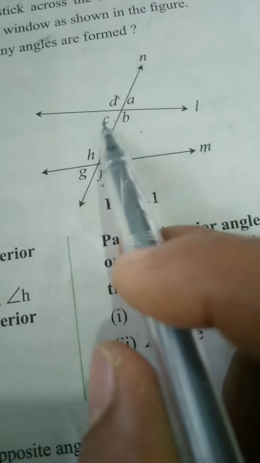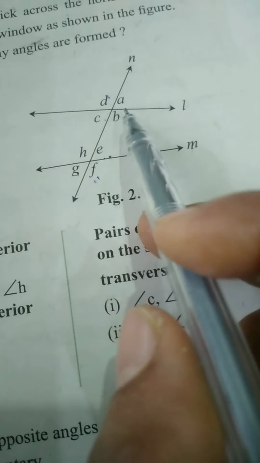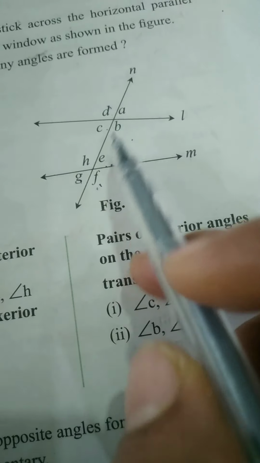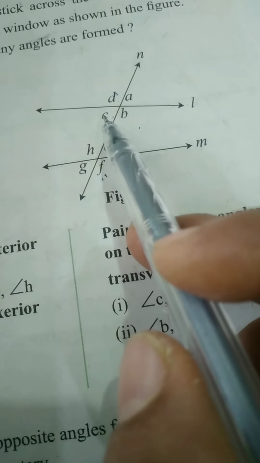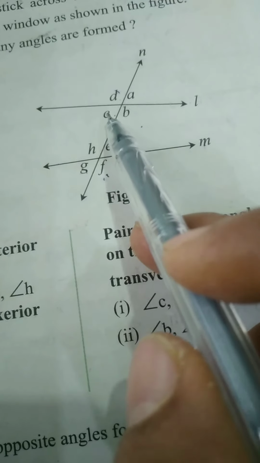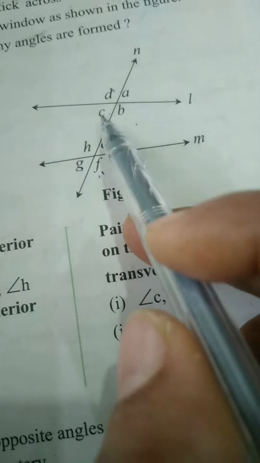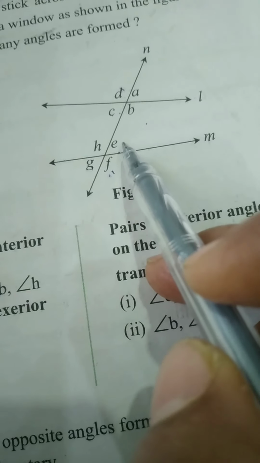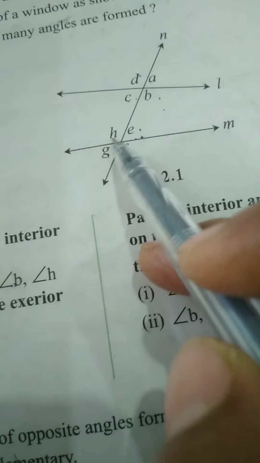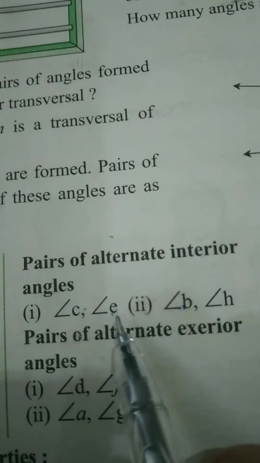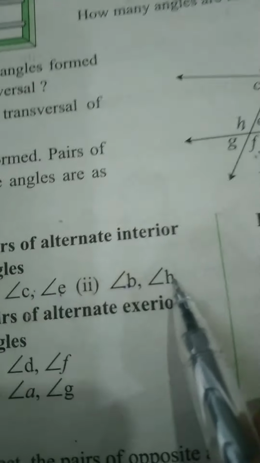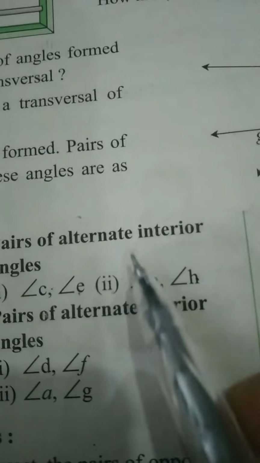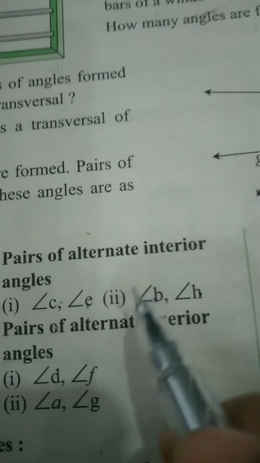Then pairs of alternate interior angles. Alternate means like this, and interior means these are the interior angles. So the pairs of alternate interior angles are angle C and angle E, angle B and angle H. These are the pairs of alternate interior angles.